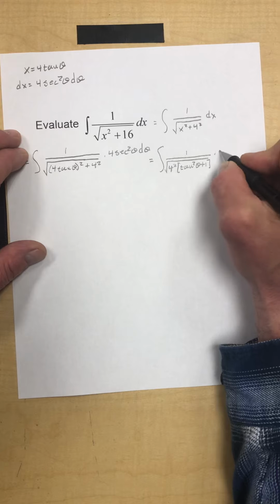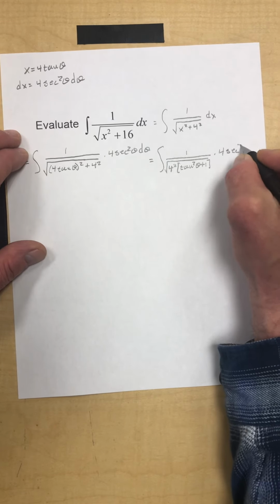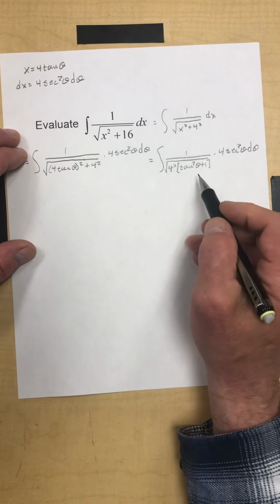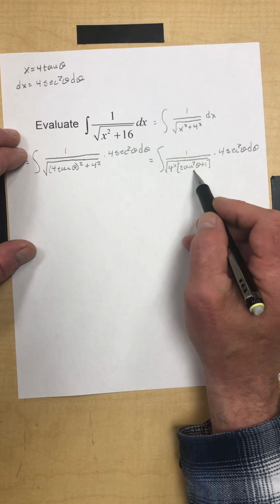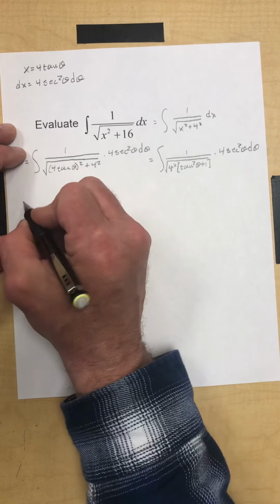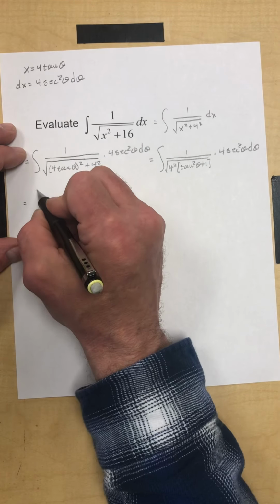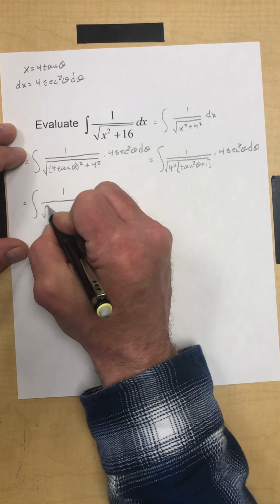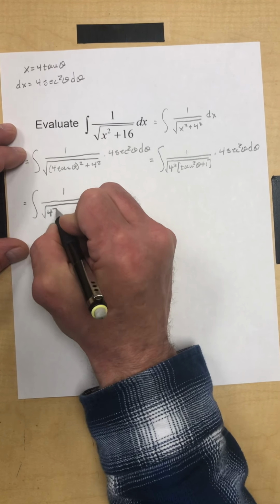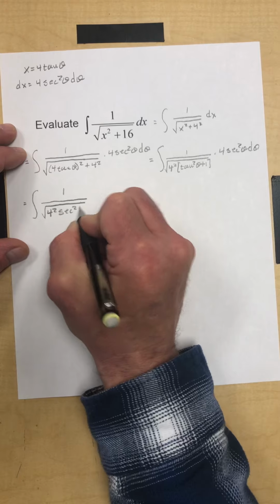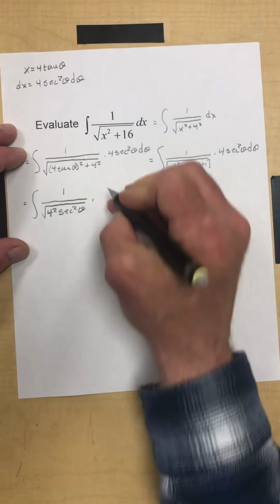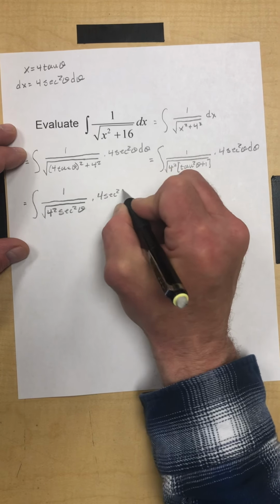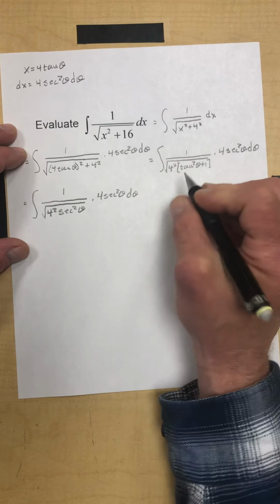Okay, and then I still have this 4 secant squared theta d theta. Going to our Pythagorean identities, we know tangent squared plus 1 is secant squared, so we substitute that in there. 1 over the square root of 4 squared times secant squared theta, and then we still have that 4 secant squared theta d theta.